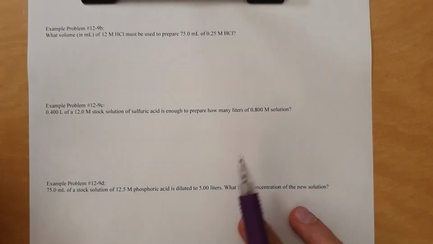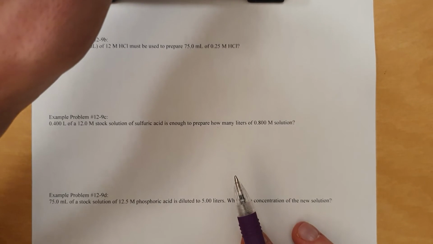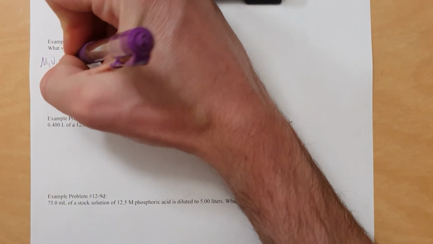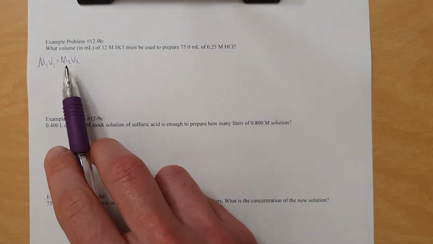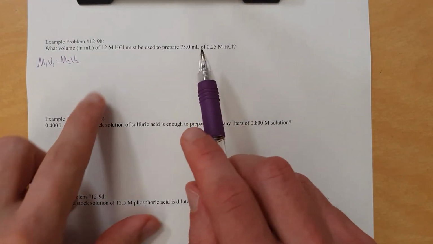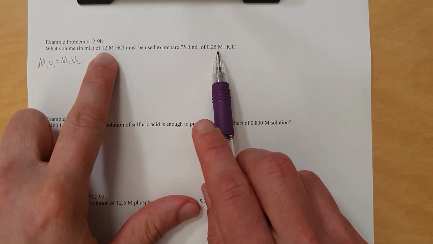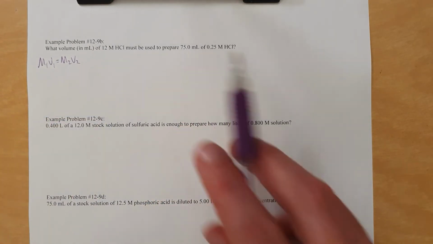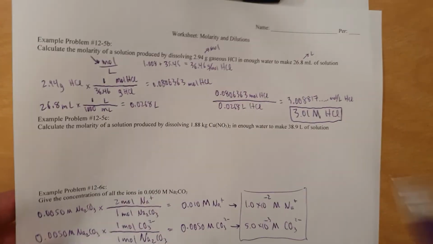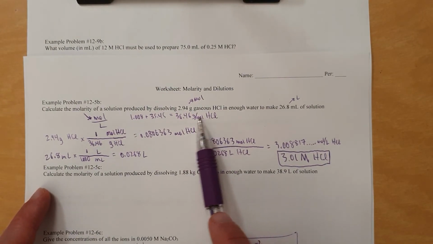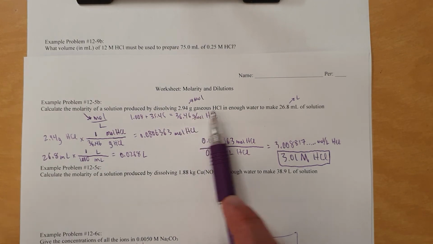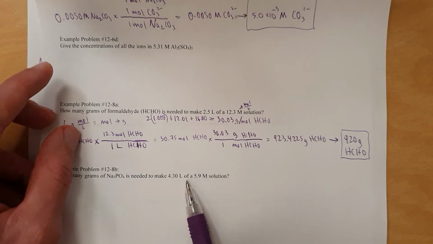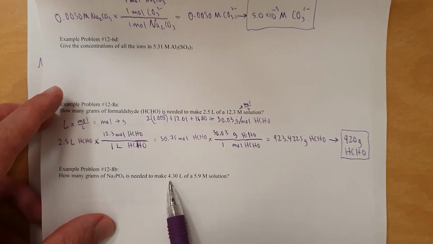More specifically, you can use the equation M1V1 equals M2V2. Now, how do you know you can use that? It's because, unlike other ones, there are two different concentrations here. You'll either get two different concentrations or two different volumes. Look at the previous questions. They don't mention more than one concentration or one volume. There's only one concentration or one volume here. Here, there's only one concentration, one volume.